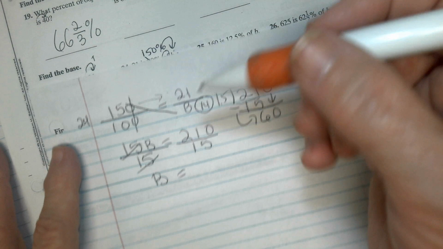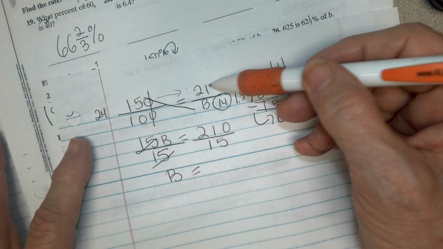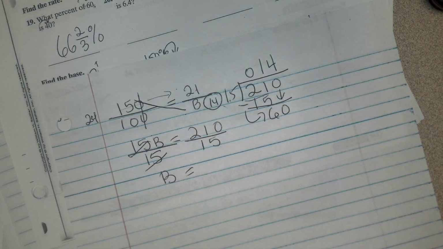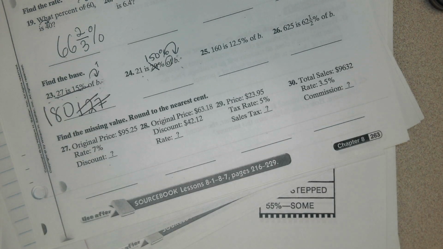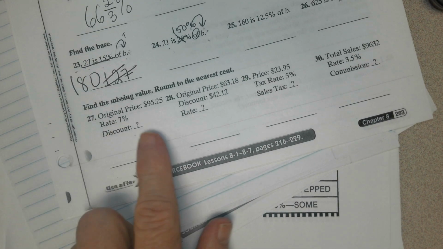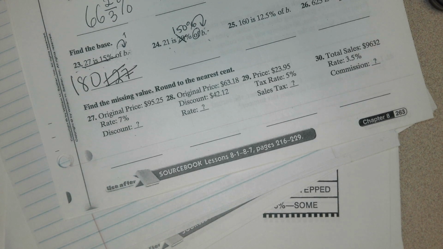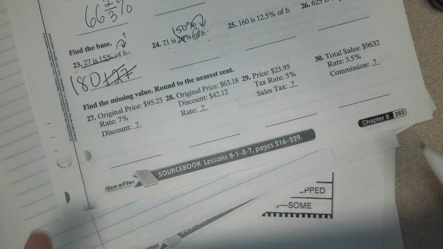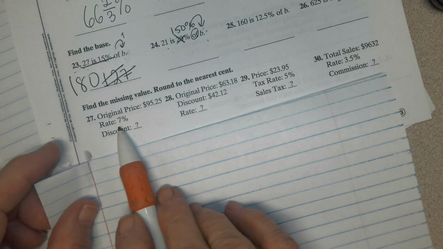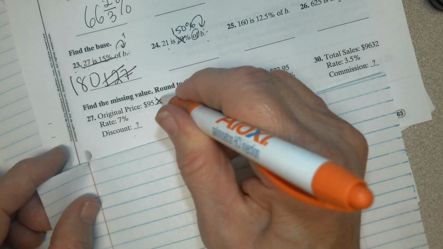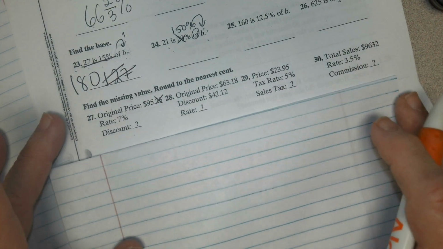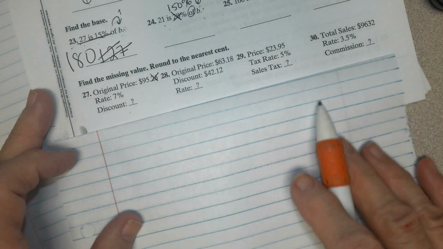All right. So again, this was bigger than this. This should be bigger than this. 0, 0. All right. So here we go. Then I'm going to change some of these numbers because I'm not going to have a bunch of decimals. If I do, it'll be very easy decimals. So let's go ahead and look at this. Find the missing value. They want the discount. In fact, I'm going to take this off. I'm just going to say it's $95 and round it to the nearest cent.